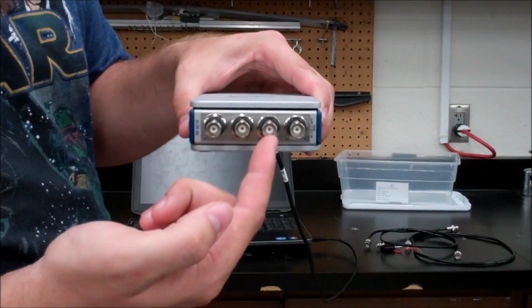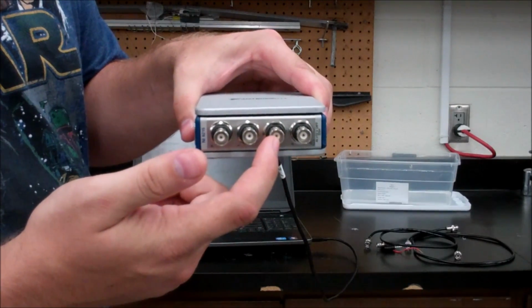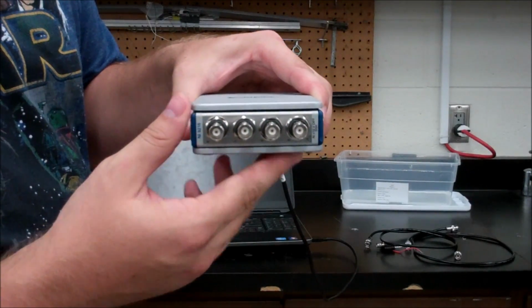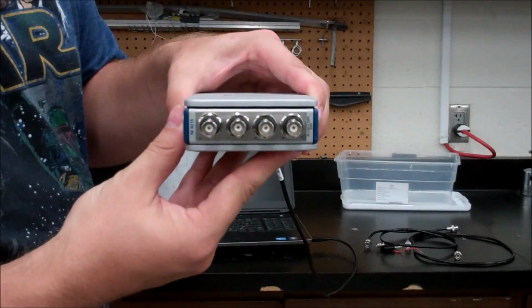So if I just want to use this third port from the left, it's going to be the AI2 port because it starts counting at 0. So this is 0, 1, 2, 3. And this is a 4-channel DAQ. As you can see, there's 4 inputs, and that's basically how to use the DAQ.